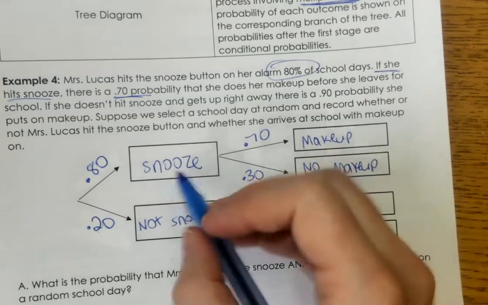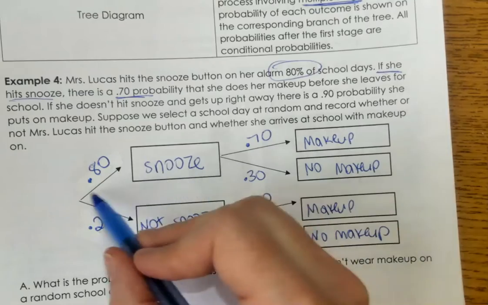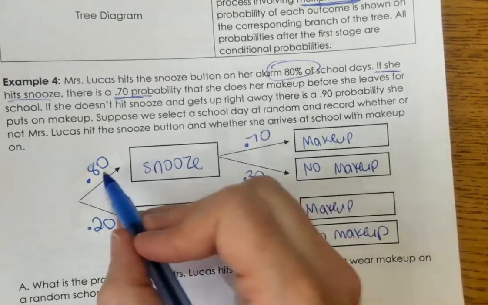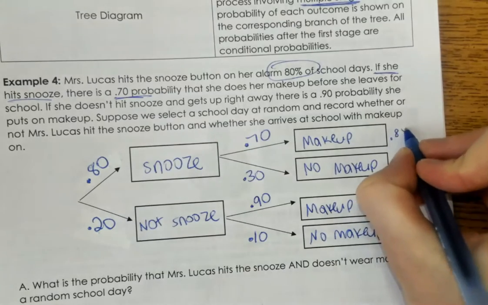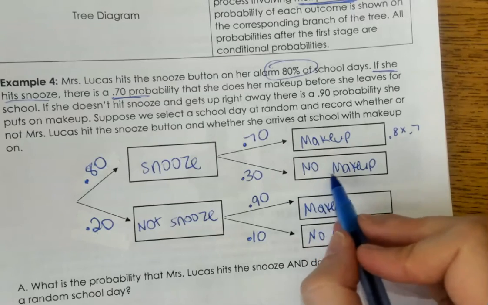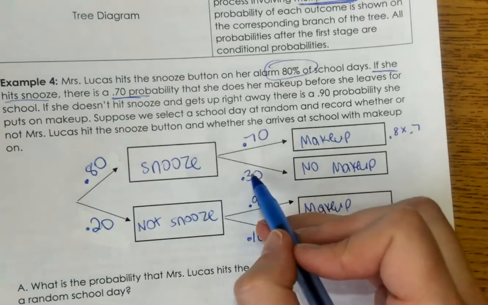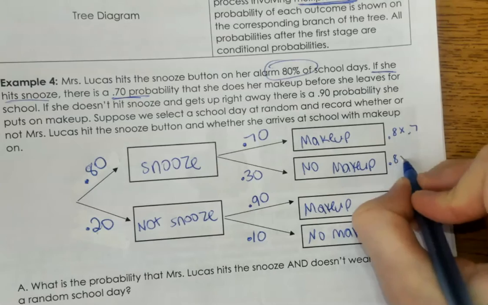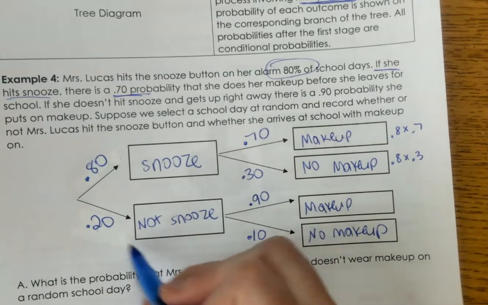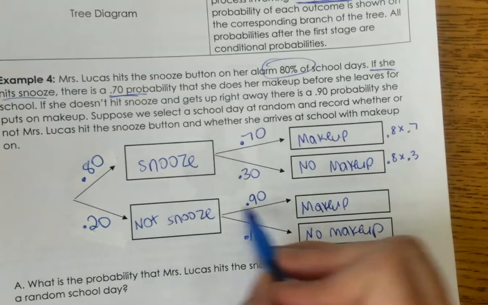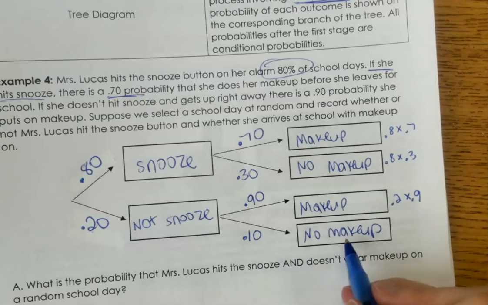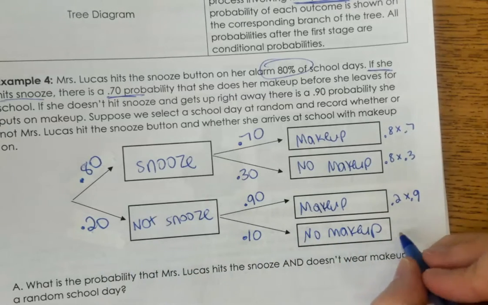So with makeup, here I'm just going to take the percentages of the path that I followed. So if I went from snooze to makeup, I'm going to do 0.8 times 0.7. For this branch right here, I'm going to do 0.8 times 0.3. Down here, I've chosen the 20% path and then 90. So 0.2 times 0.9. And then down here, 0.2 times 0.1.